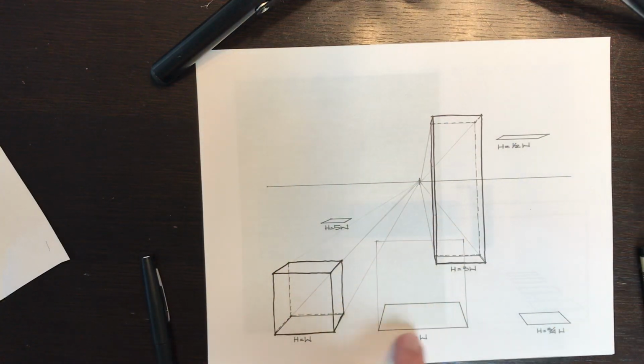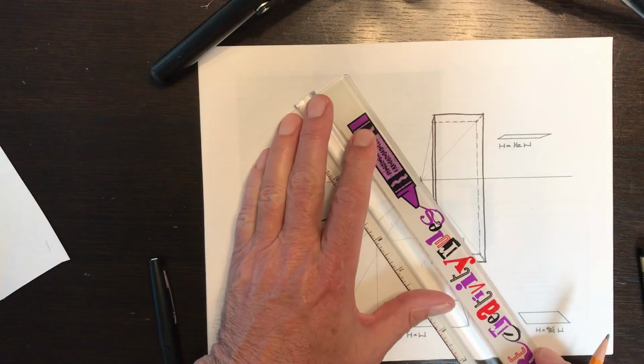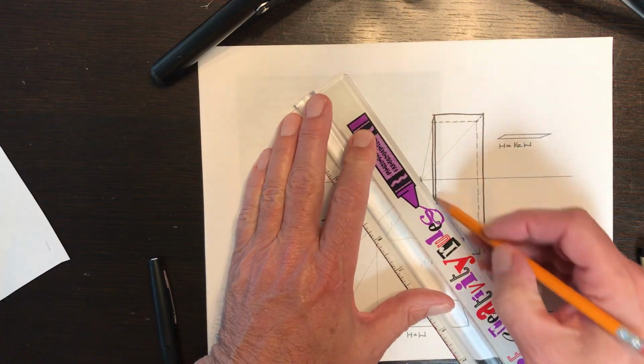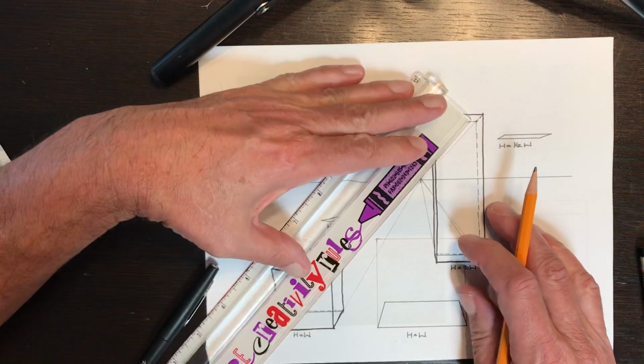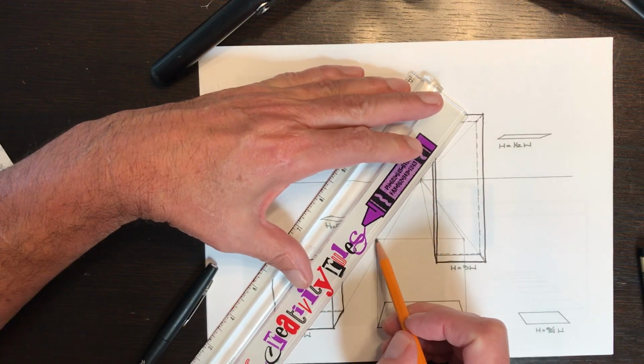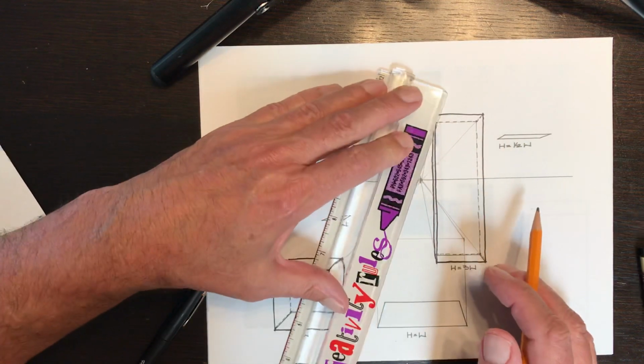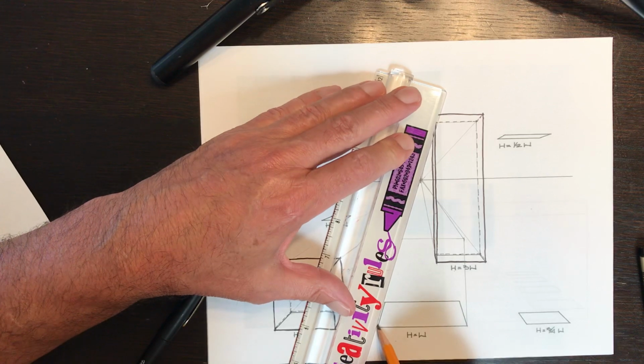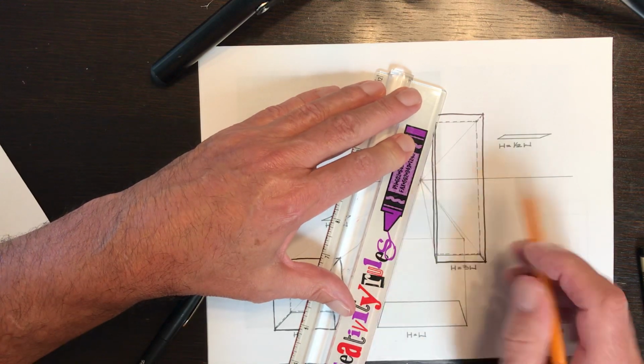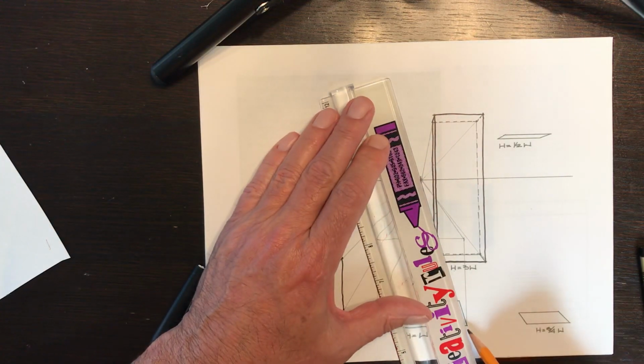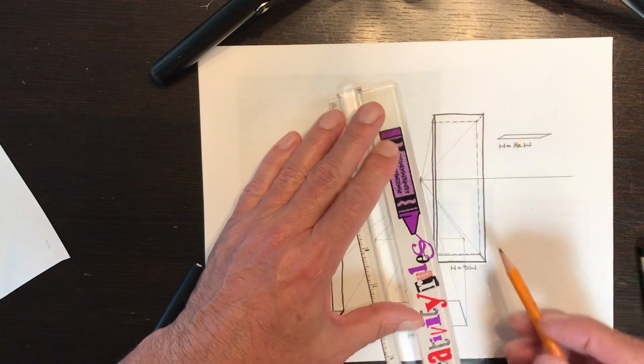So that's our front face, and it goes back to the horizon line, and back to the horizon line, and the bottom corner back to the vanishing point.